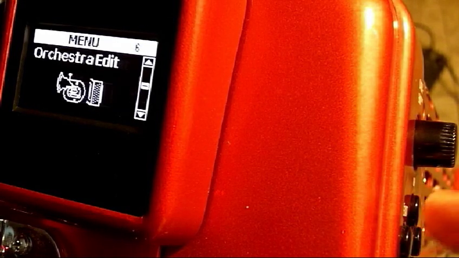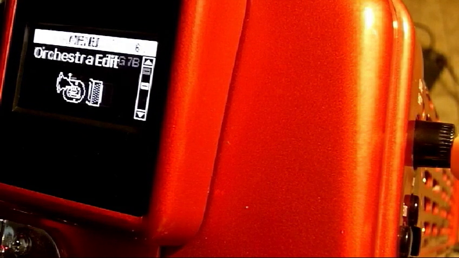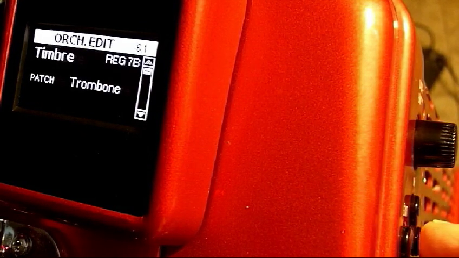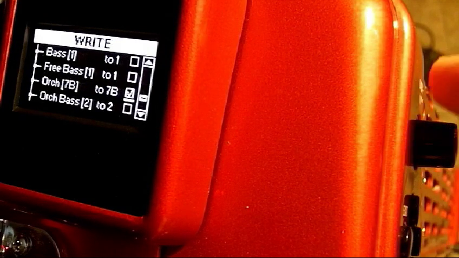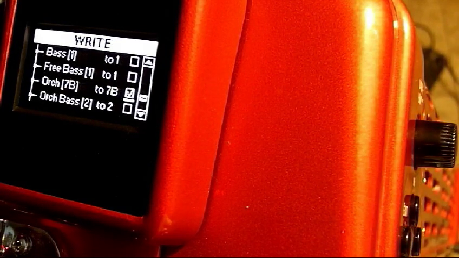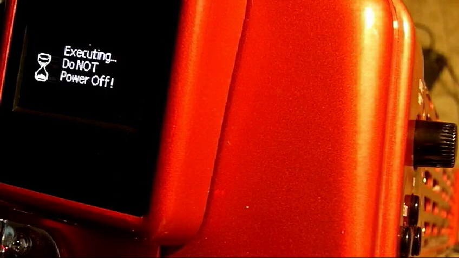I like the settings, so I need to be in the Orchestra edit in order to do an automatic save of those changes. So this shows me that I'm changing what is in storage box 7B. I'm replacing this Zambonia with, in this case, a trombone layered with twin trumpets. Saving, it's done.